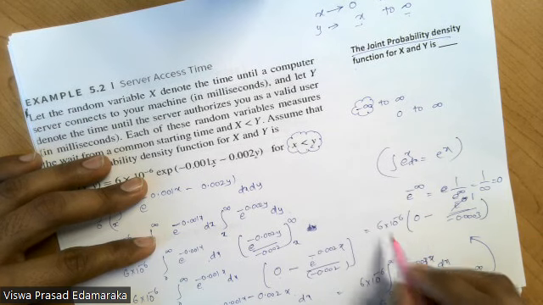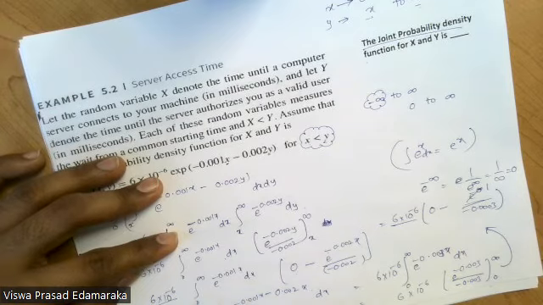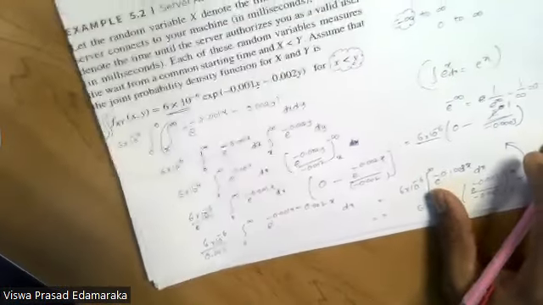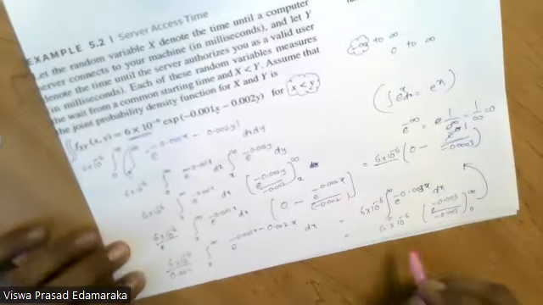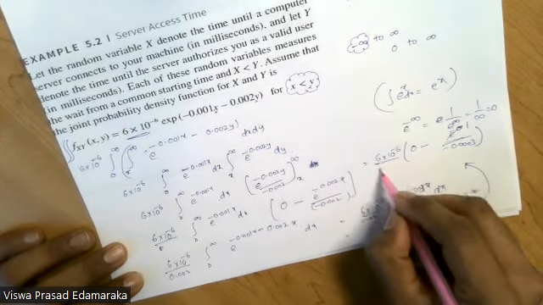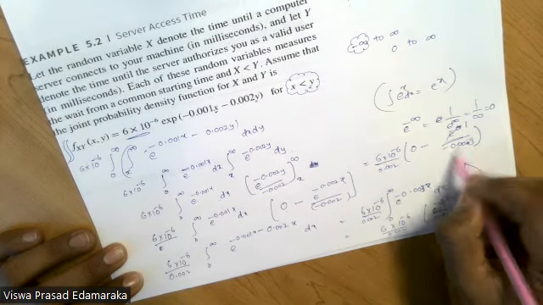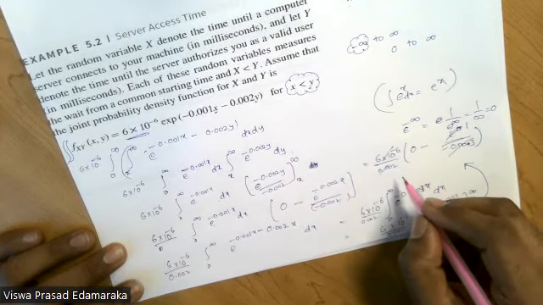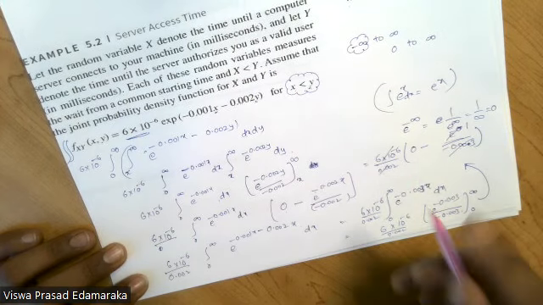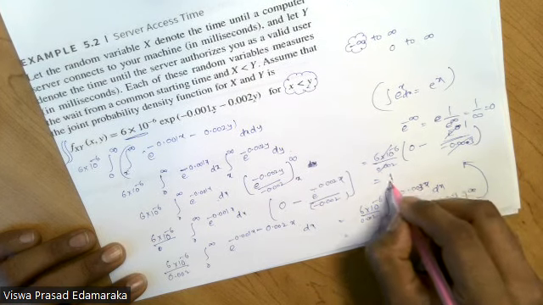Here 0.002 is what we had taken out. So 0.002 into 0.003 gives 6 into 10 power of minus 6, and both cancel and we get 1.